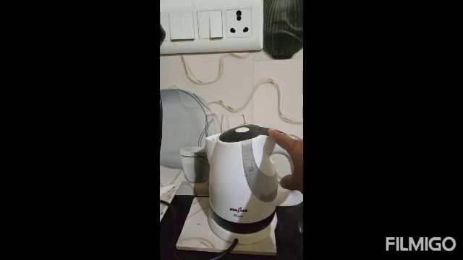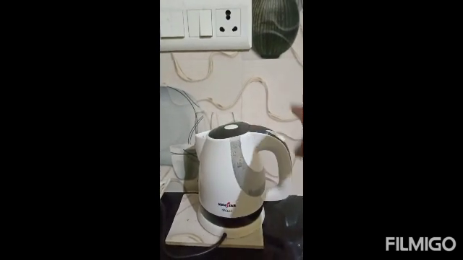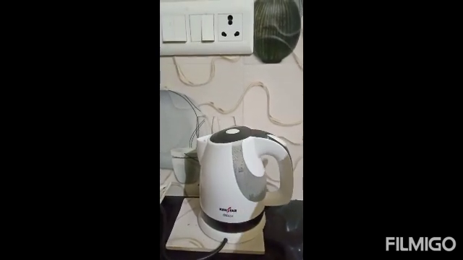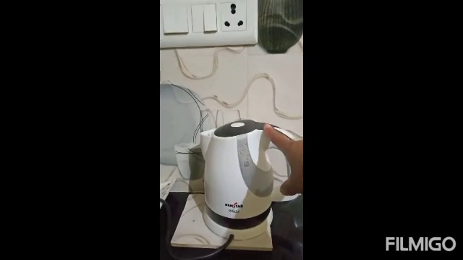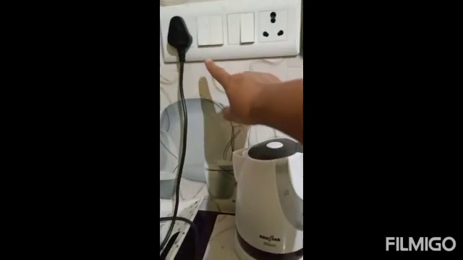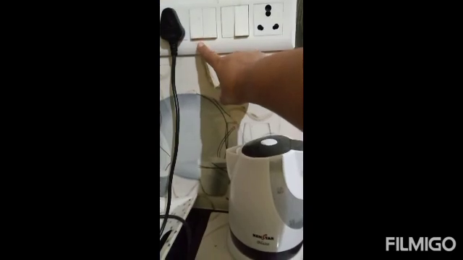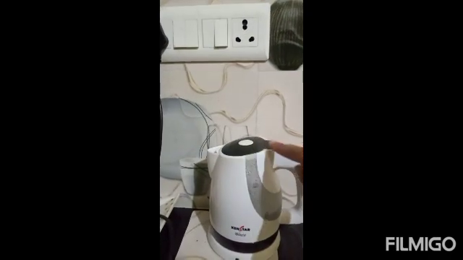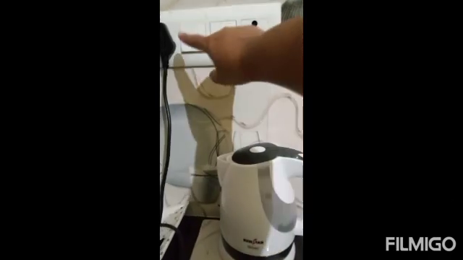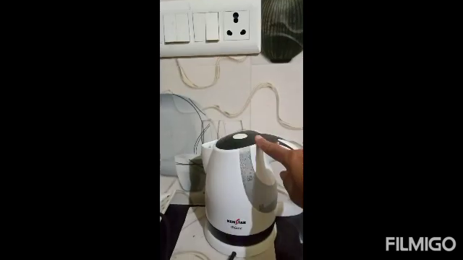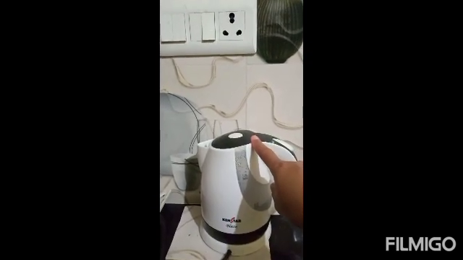Why is the kettle not working? Question is why? The answer will be the kettle is not working because the switch is not on. So what is the cause? The switch is not on. What is the result? The kettle is not working. Okay.